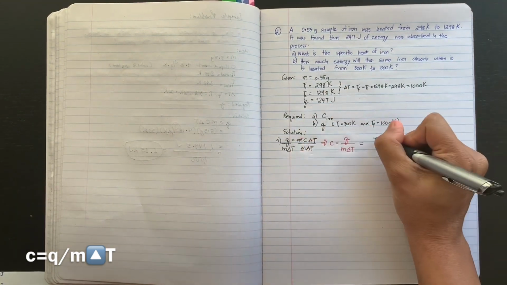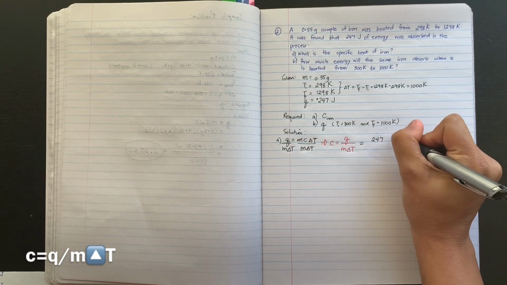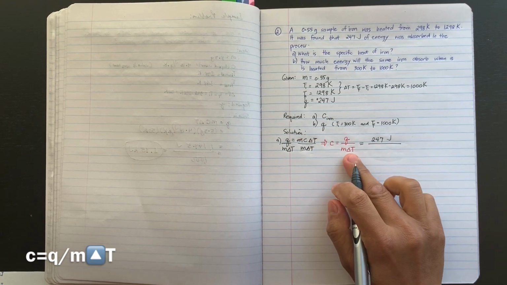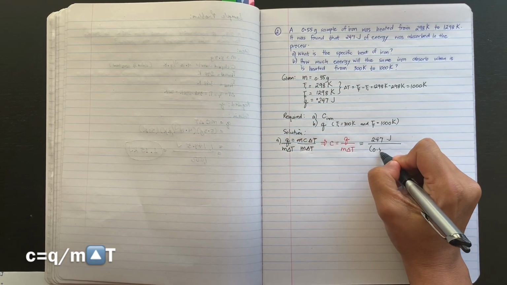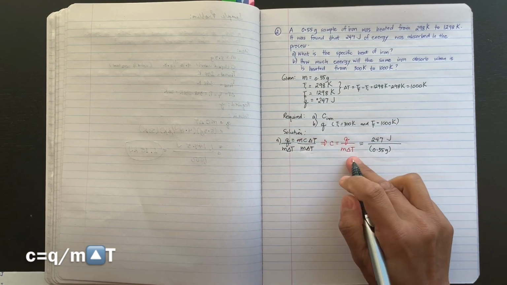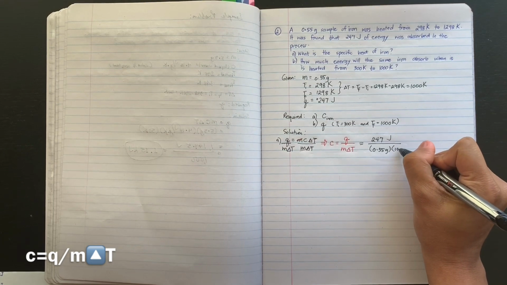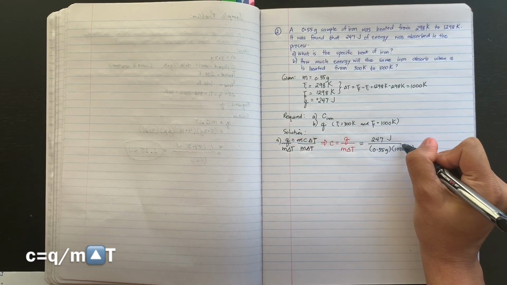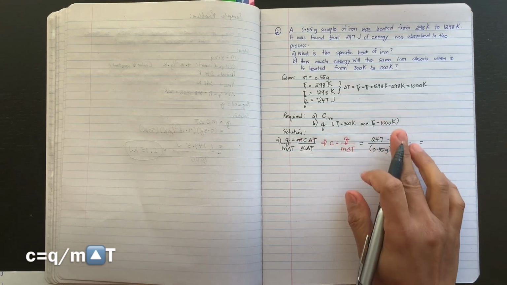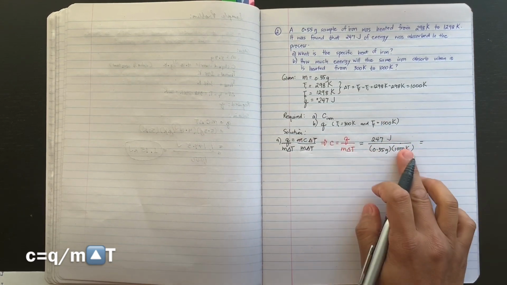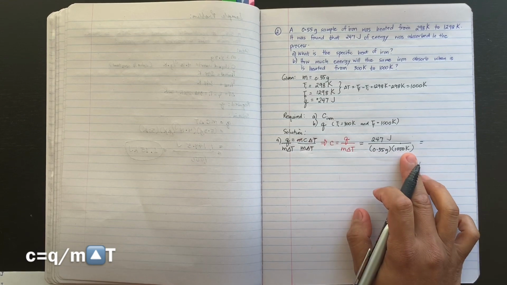So our Q is positive 247 joules over the product of M times delta T. So M is 0.55 gram times delta T of 1000 Kelvin. So I'm going to input this in the calculator. We have 247 divided by the product of 0.55 times 1000 Kelvin.